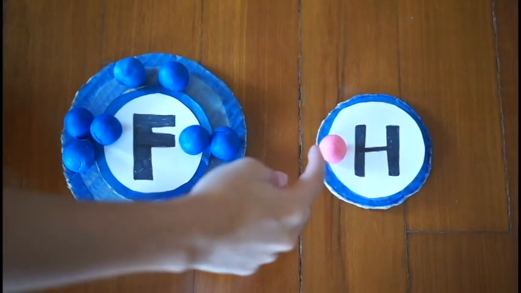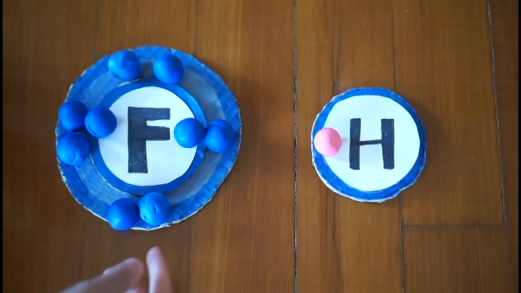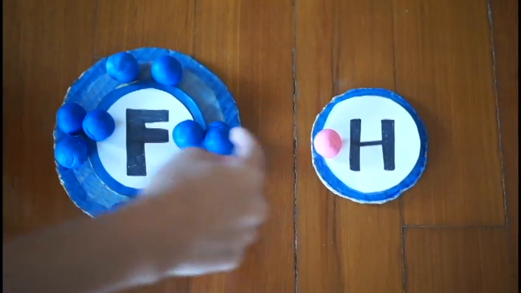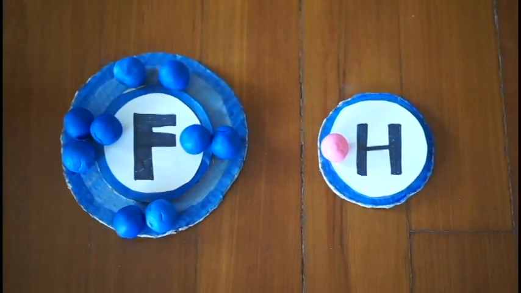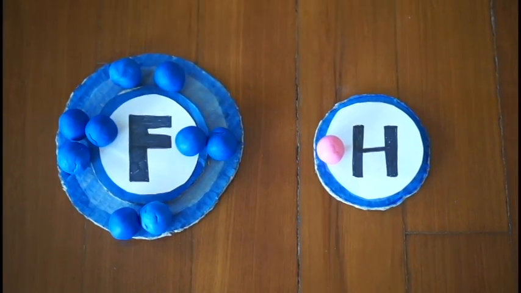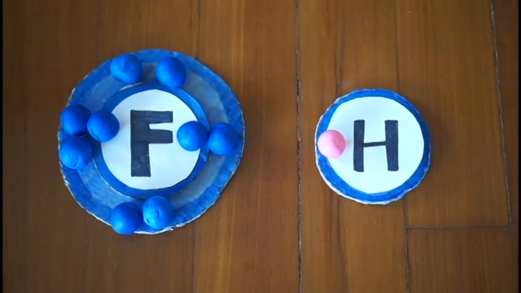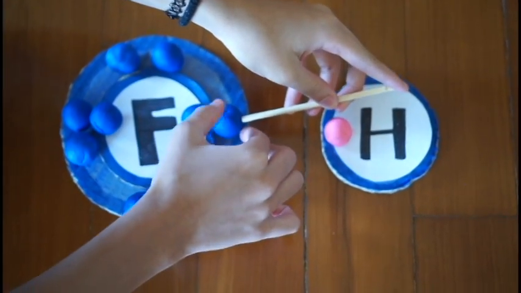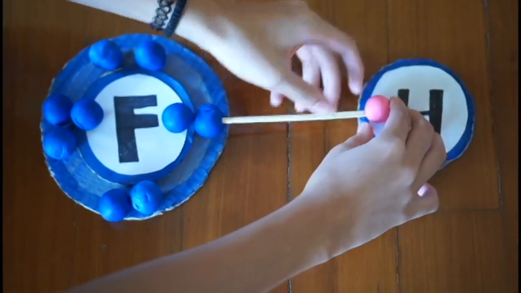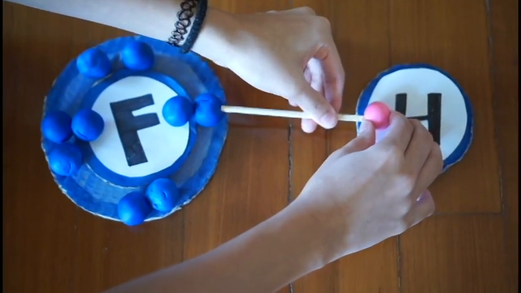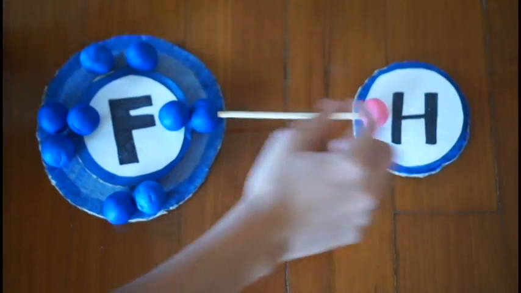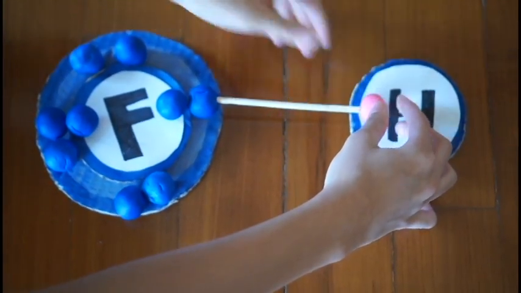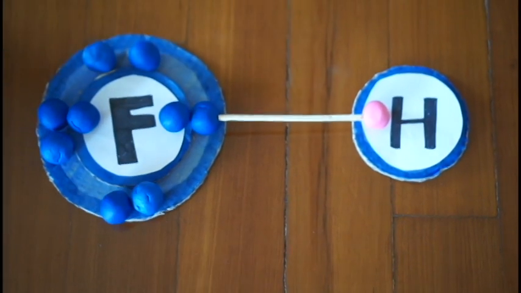Hydrogen can share its electron with fluorine, and fluorine can share one of its electrons with hydrogen. This action creates a single covalent bond, allowing both the elements to become stable. So this creates a covalent bond which has 2 electrons in a single bond.